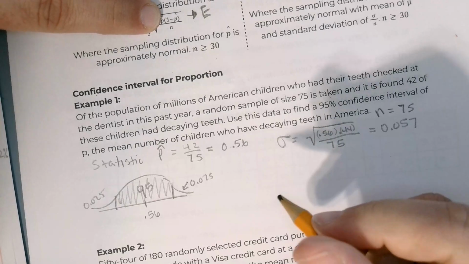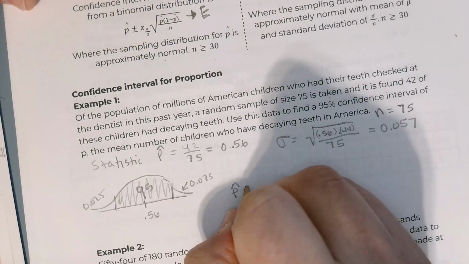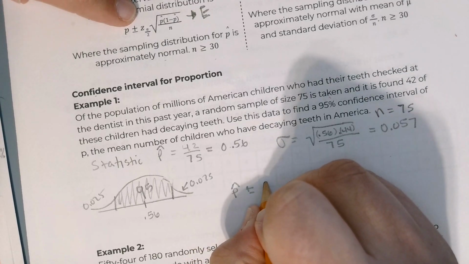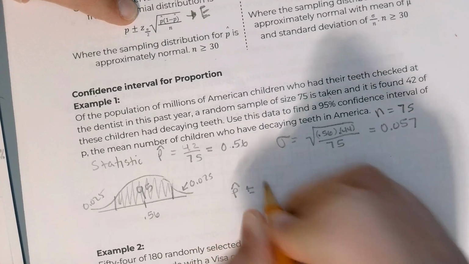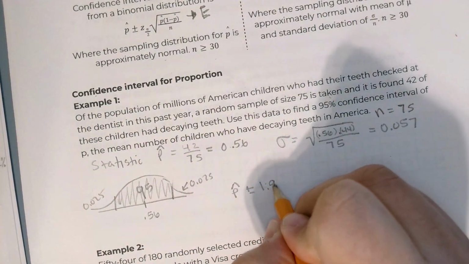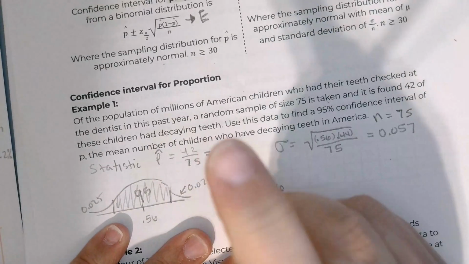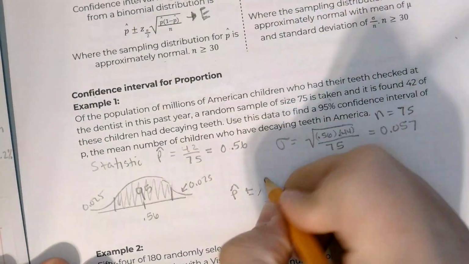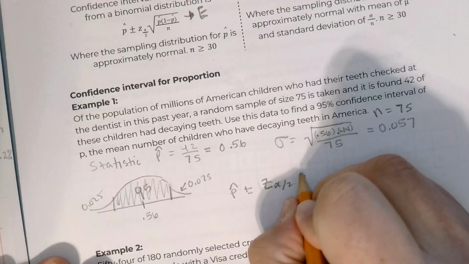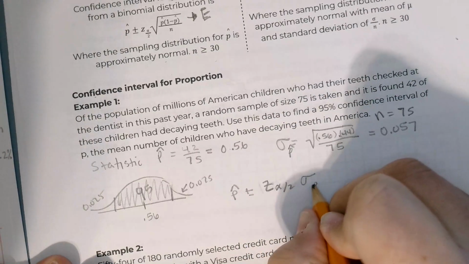Okay, so according to the formula, I can take my proportion and add and subtract 2 standard deviations, or do 1.96, almost 2, times, let me write it for you, z alpha over 2 times the standard deviation of p hat.